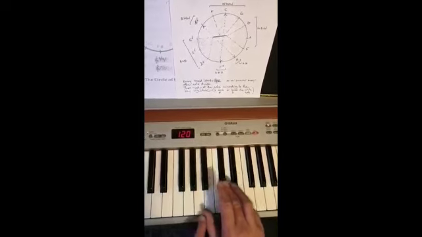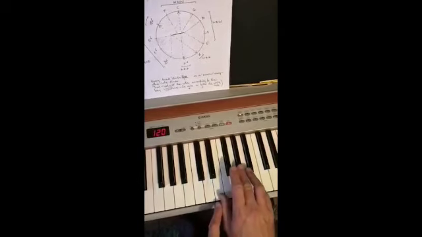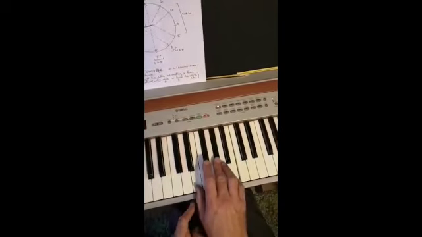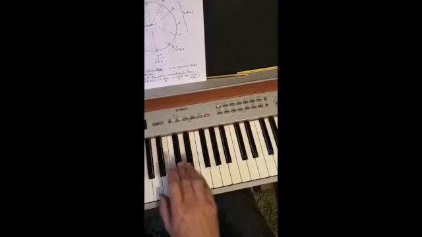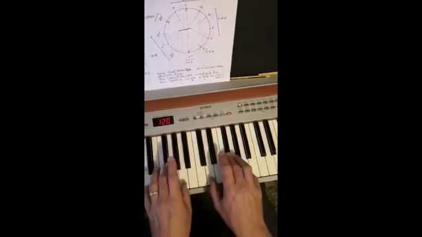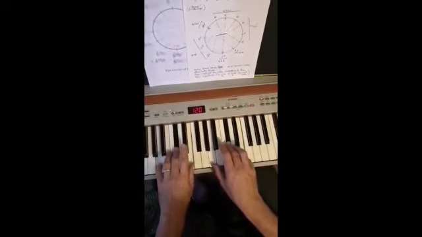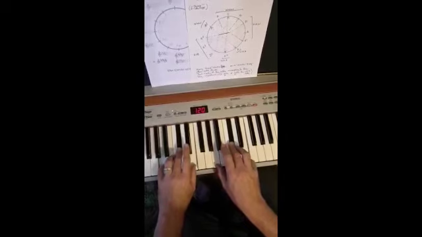D major is the same. It's white, black, white. E major is the same. It's white, black, white. So there's La Bamba again. A, D, E. So that's family number 2. We're going to stop, and then we'll come back for family number 3.